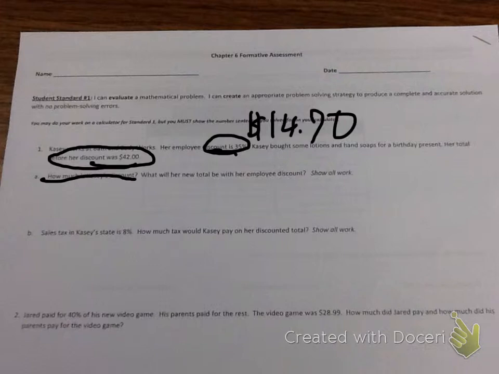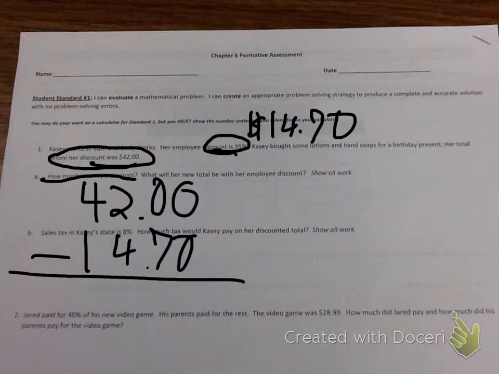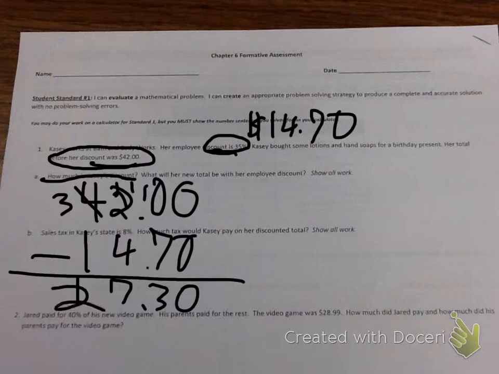A couple ways you can do this. Knowing her discount, knowing the total, you could simply subtract. So if you have $42 and subtract the discount, you could get the employee price. So if we subtract here, I have to regroup. 10 minus 7 is 3. I have to regroup again. 11 minus 4 is 7. And then that would be $27.30.